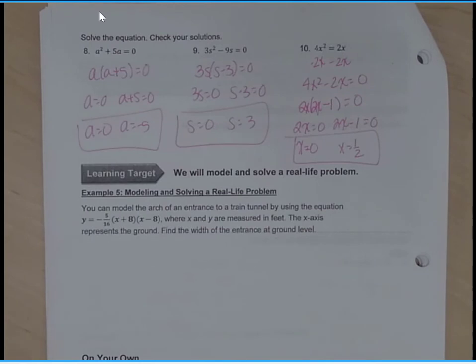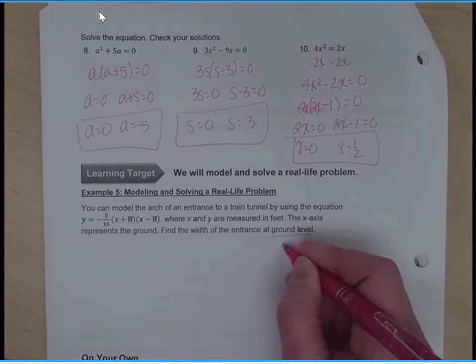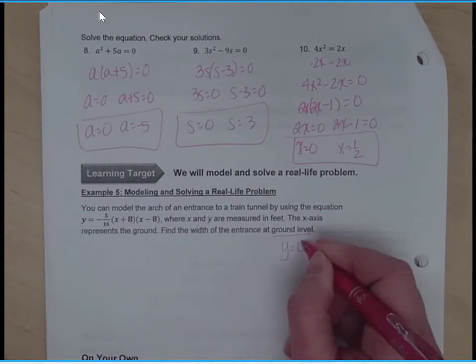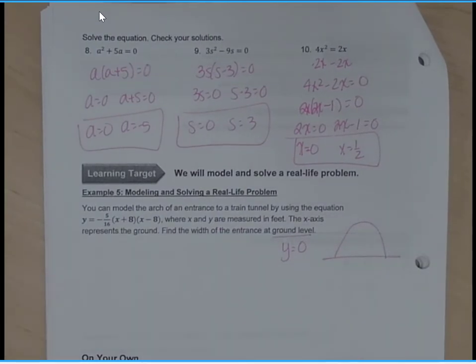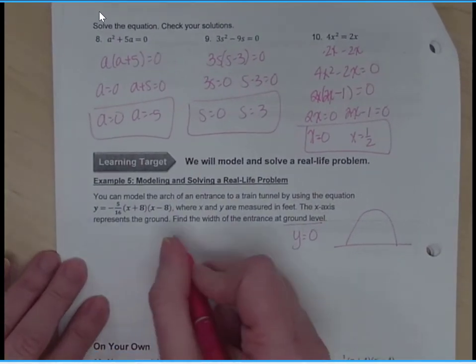All right, you can model the arch of an entrance to a train tunnel by using the equation y equals -5/16 times (x plus 8)(x minus 8), where x and y are measured in feet. The x-axis represents the ground. Find the width of the entrance at ground level. So this is when y equals 0. So if this is my fabulous tunnel, let's see what we have here.